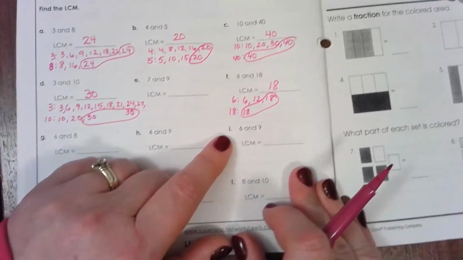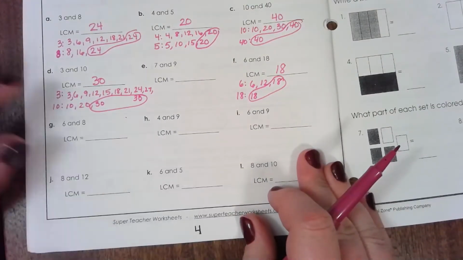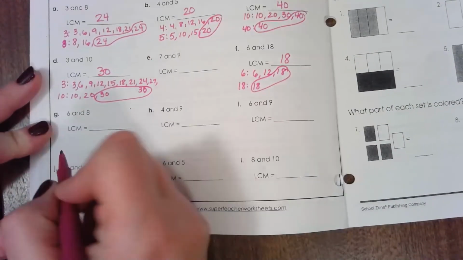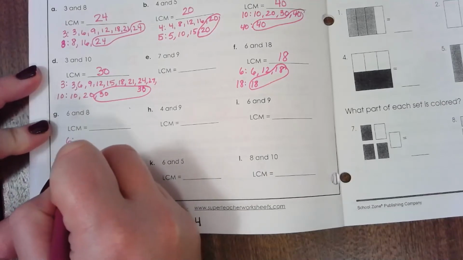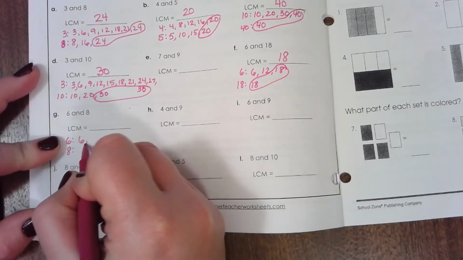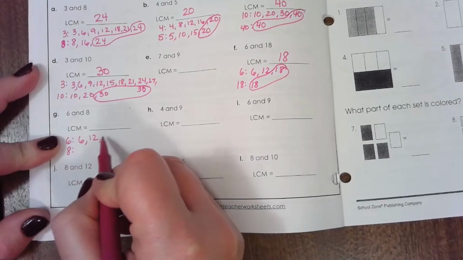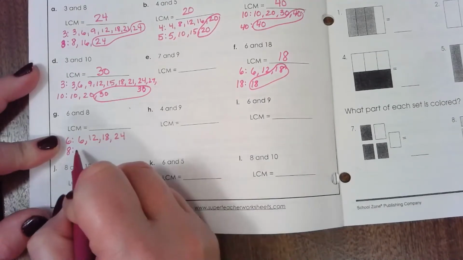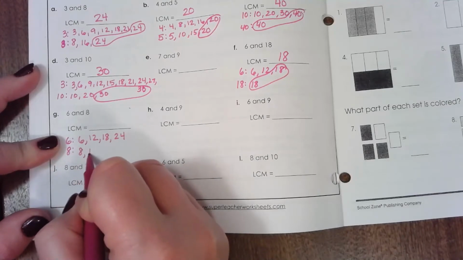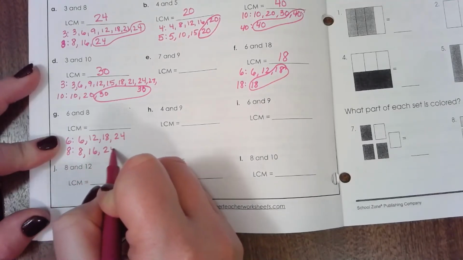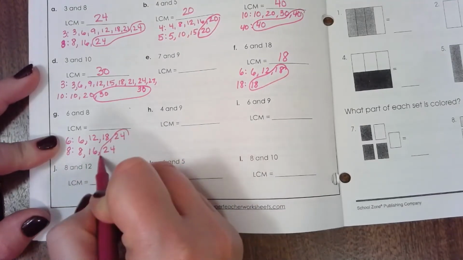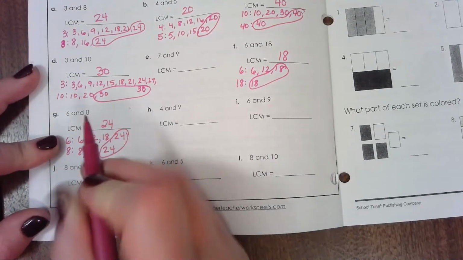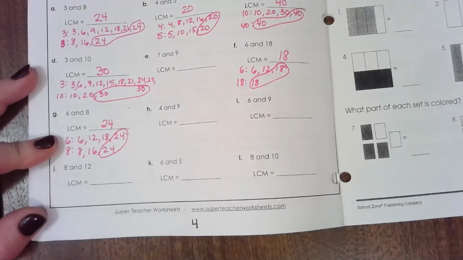Okay, if I look at letter G, we have 6 and we have 8. So let's count by sixes: 6, 12, 18, 24. If I count by eights: 8, 16, 24. So what do they have in common? 24. That is how you find the least common multiple of two numbers.